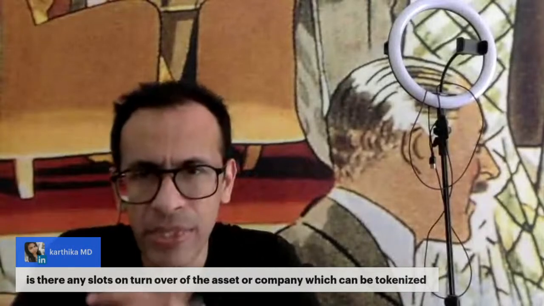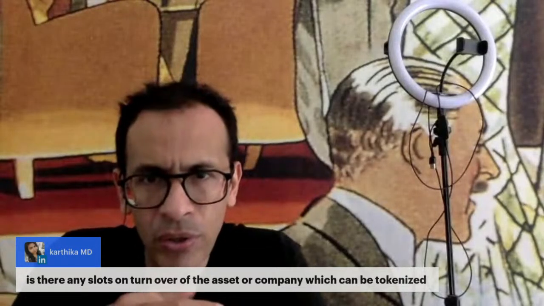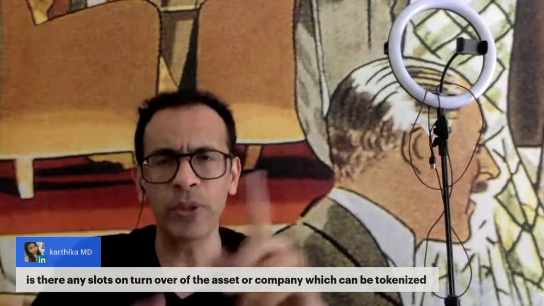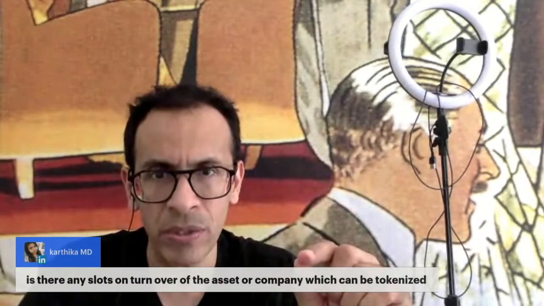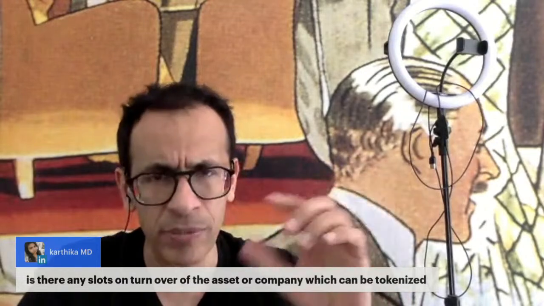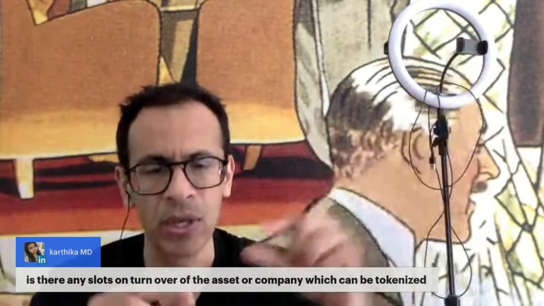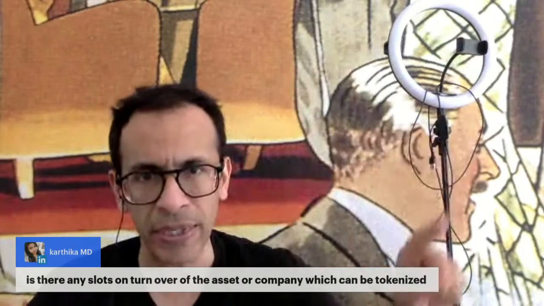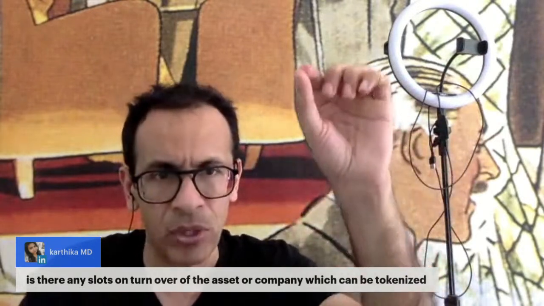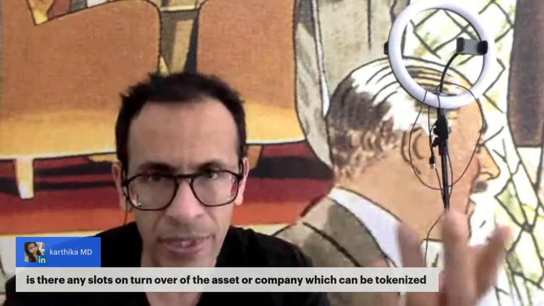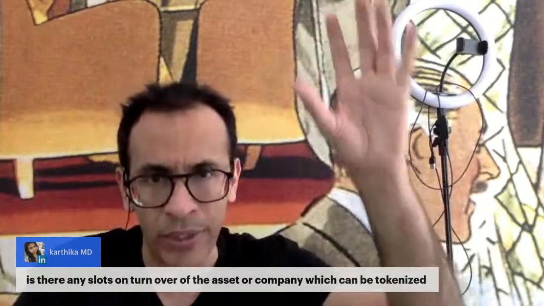Let me first answer. Is there any slot on turnover of the asset or company which is to be tokenized? Good question. So that is what we put in the prospectus. Instead of writing these things, because there'll be like 50, 100 things to write, what we do is we create a detailed prospectus. Like even when a new company comes with the IPO, you must have noticed they have something called the red herring prospectus.